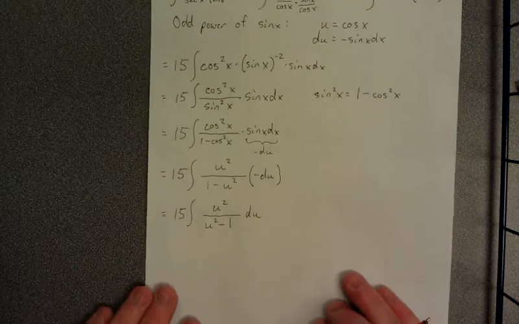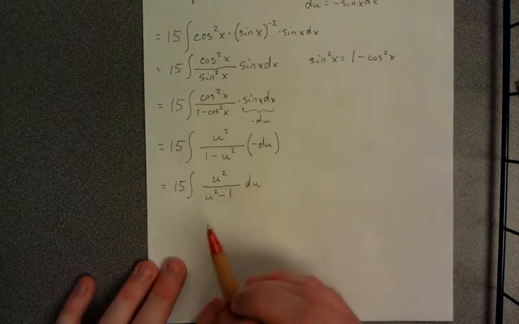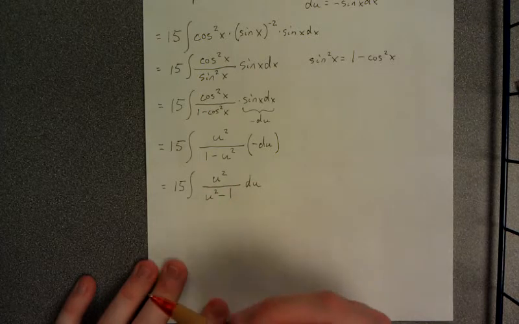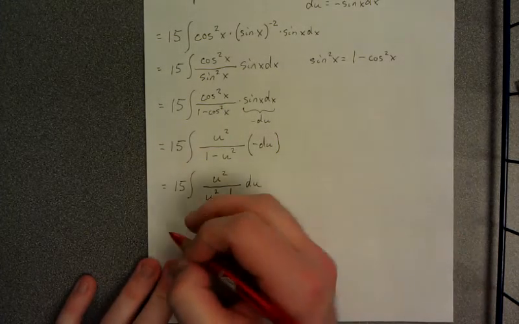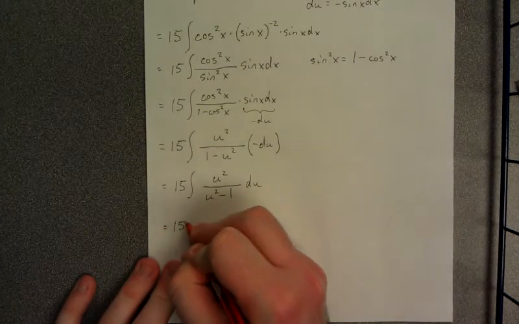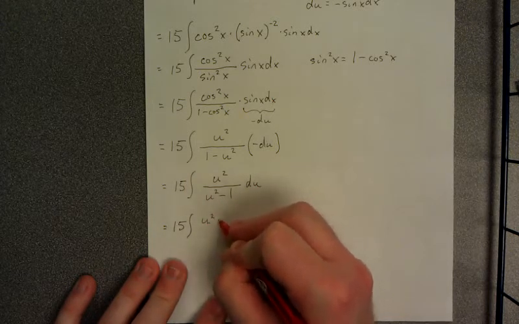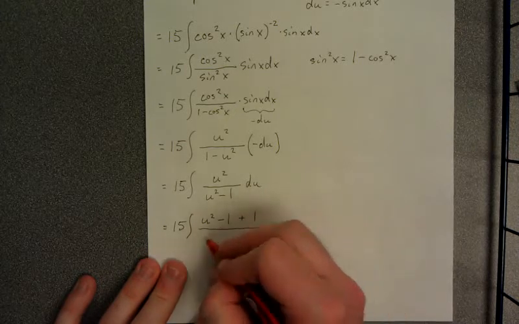So from here, the question is, where do we go? Now, ordinarily, I'd say, well, it's a rational function, so let's do a partial fraction decomposition. But we haven't exactly hit that section yet, so the question is, where do we go? We are going to use a very tricky move here that is referred to as adding 0. My denominator is u squared minus 1.